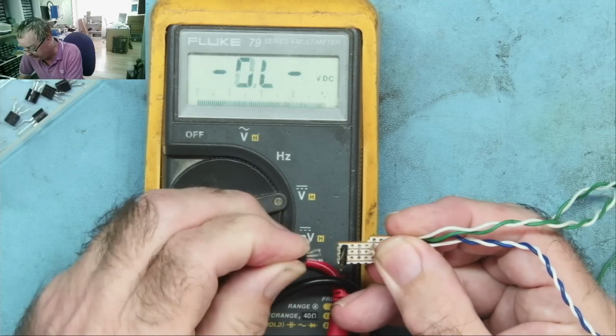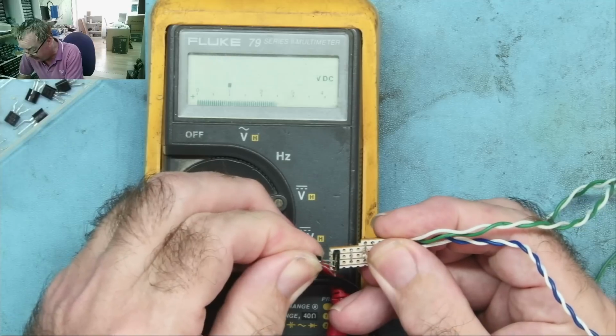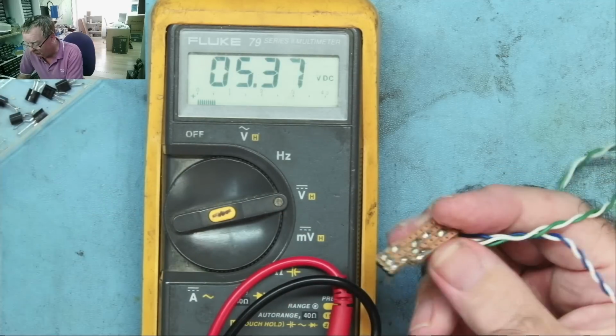There we have it, 2.5. Again, all the way around, 2.5. So they're all good ones.